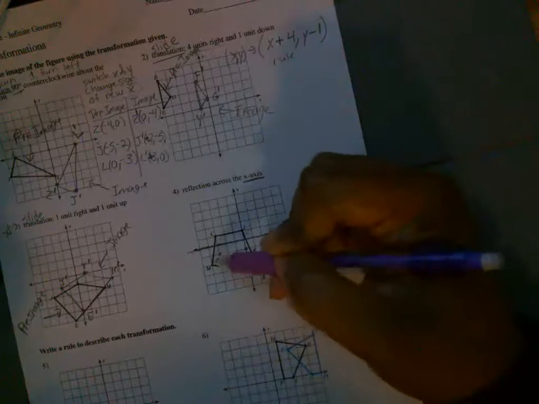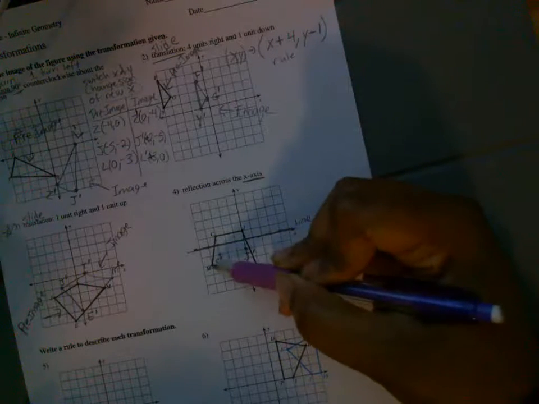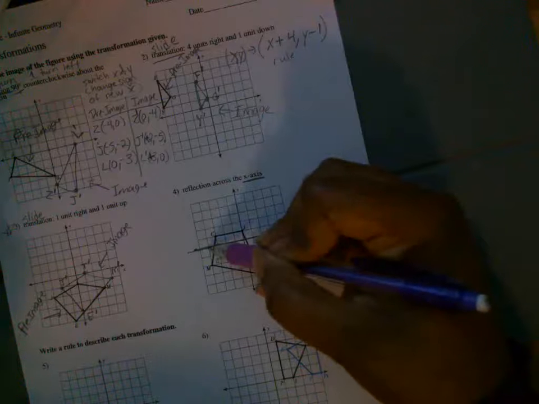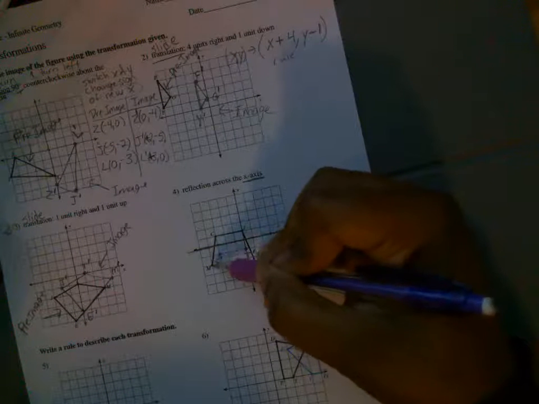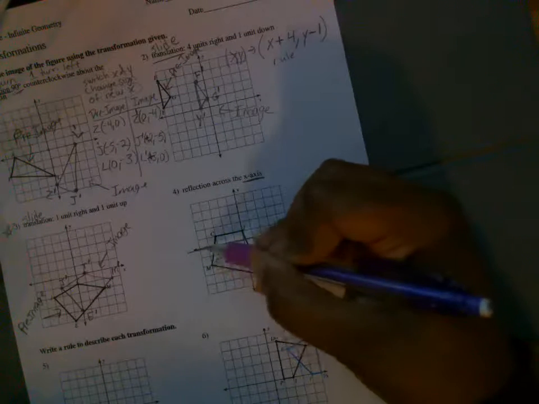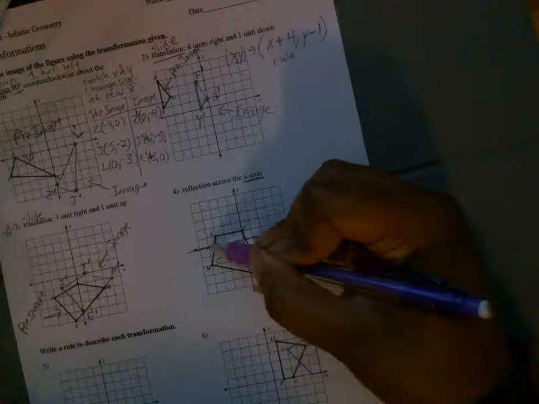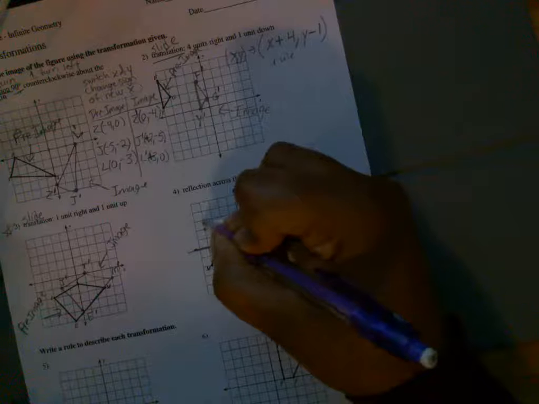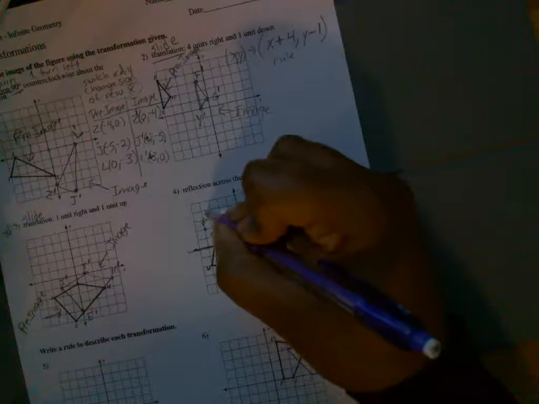Now let's look at M. M is under the line. So when you flip it, it's going to be above the line. So with M, you have 2 places below the line. 1, 2. So when you flip it, it's going to be 2 places above the line. 1, 2. This is my new location for M. So that's M prime.